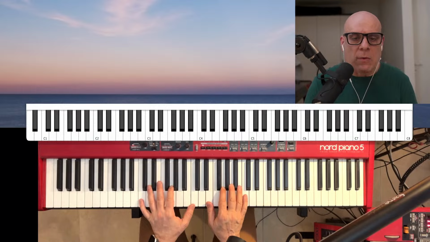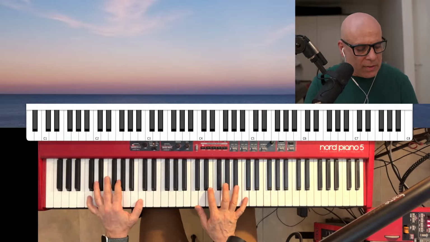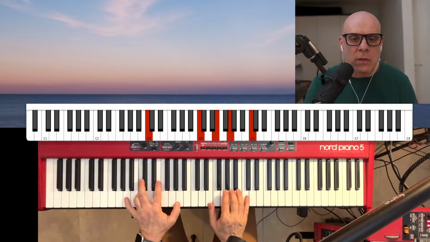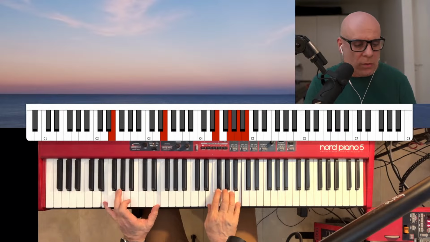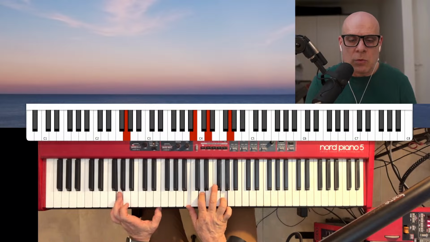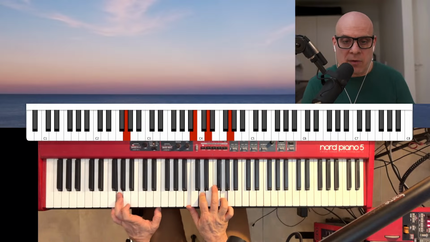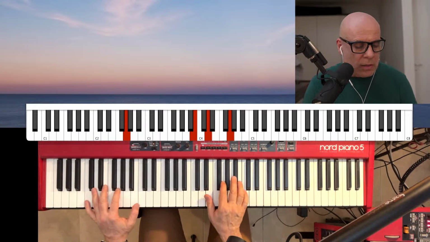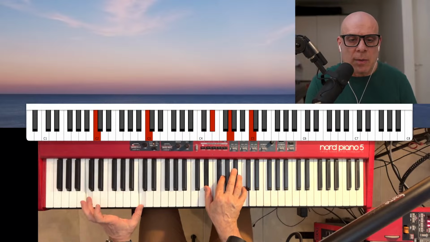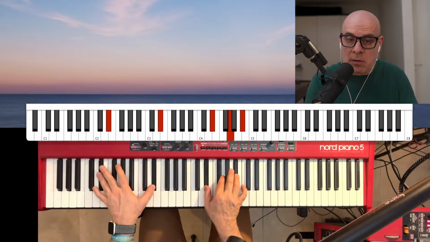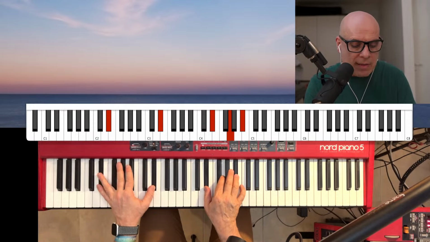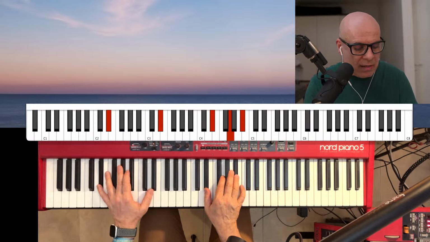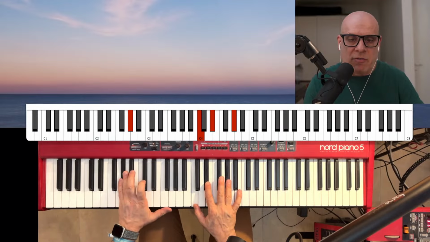And so I went like that: C major, A minor, E minor to G minor. Now let's see the mirror of this. It's going to be C minor. The mirror of A minor is E flat. The mirror of E minor is A flat.